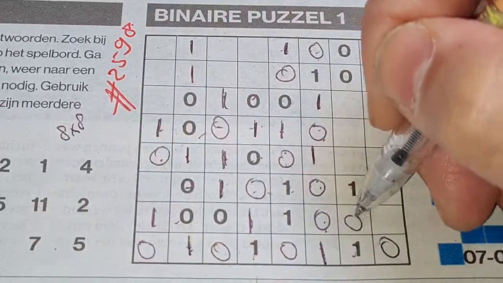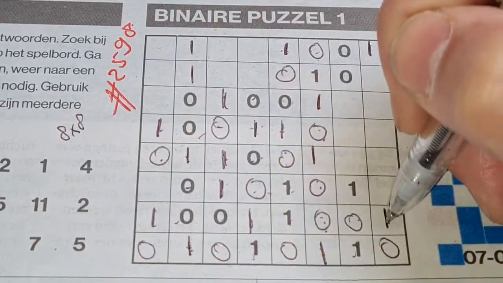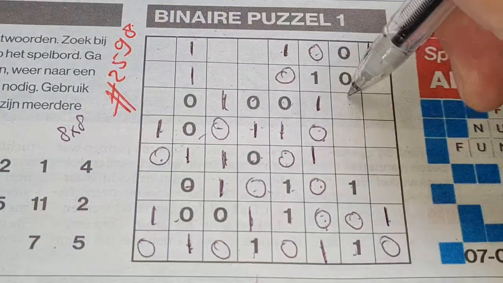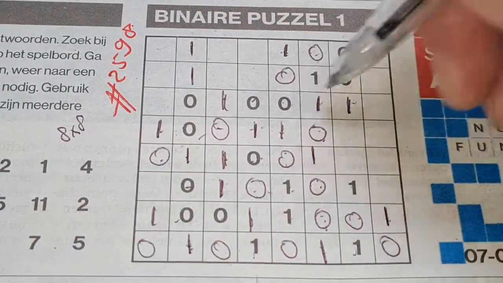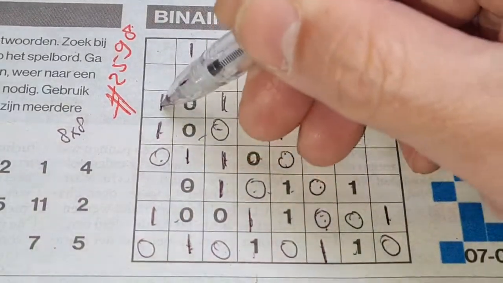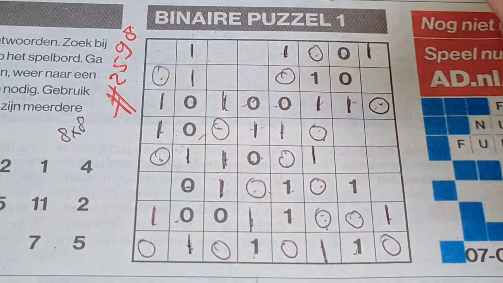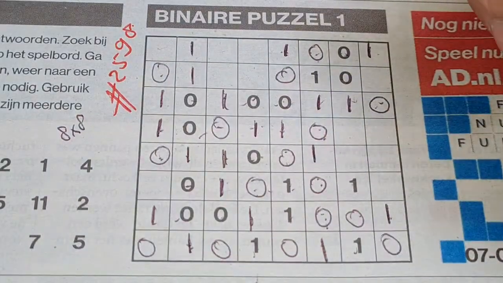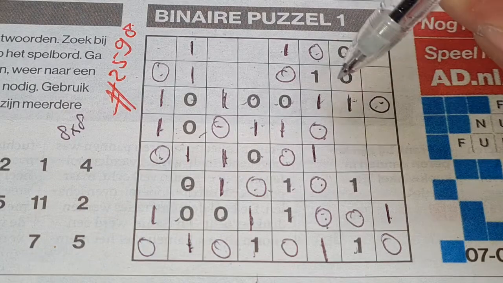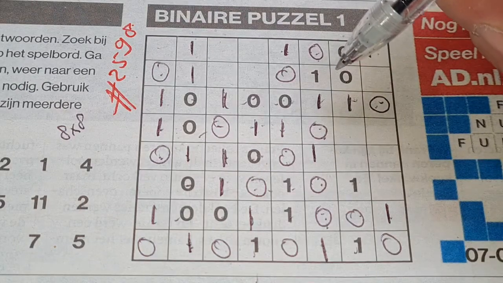Between two ones comes an O. Double O, here one, there one. Alright, and now double O, here one, there one. Double one, here no, there no. 4 O's, so the rest are ones. Double one, here no, there no. Then 1, 2, 3. Then I need to compare, I think.